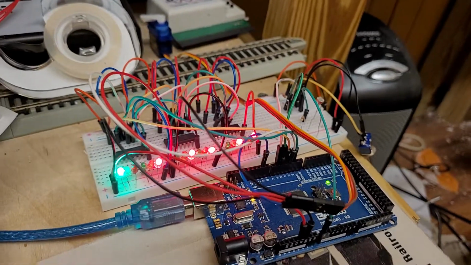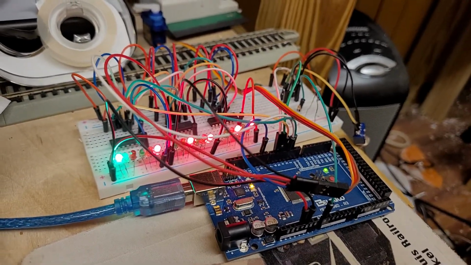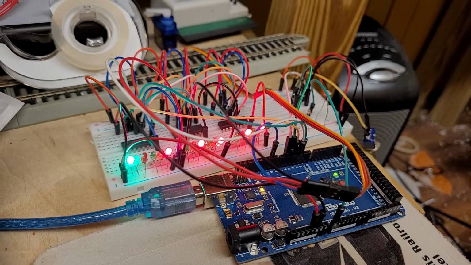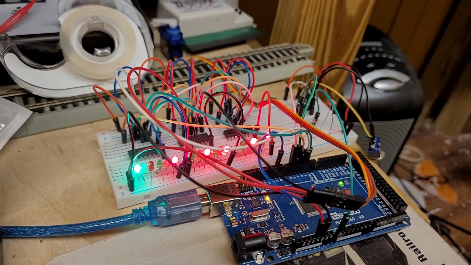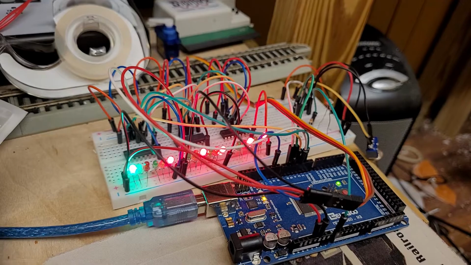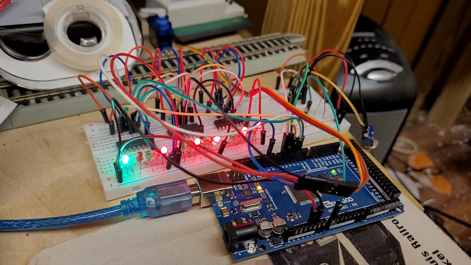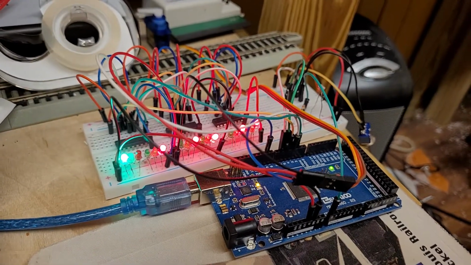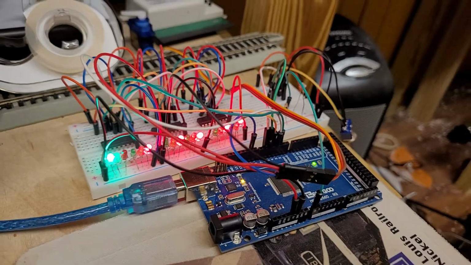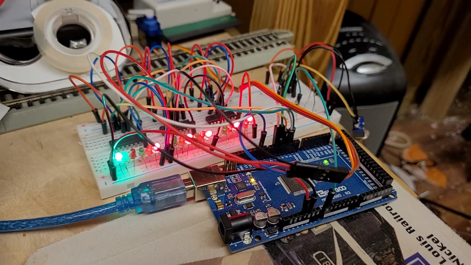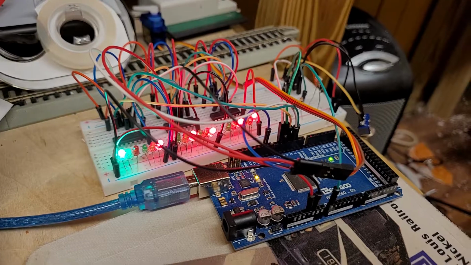I think the first thing to talk about is a little bit of how this stuff actually works in real life. From my understanding of signaling on railroads, there are two types of signals that you see.